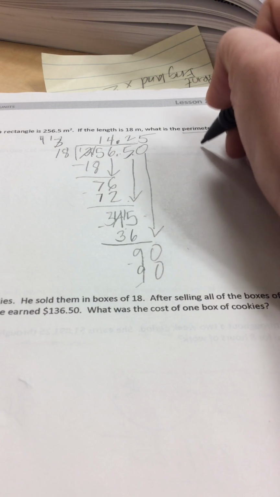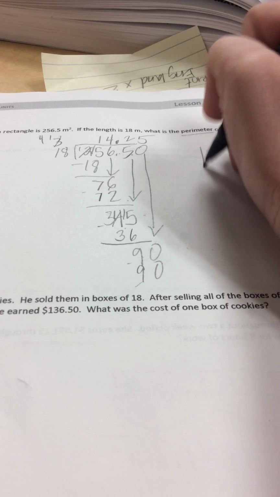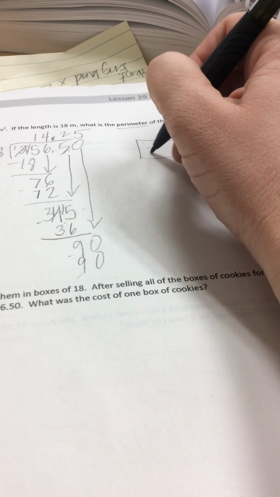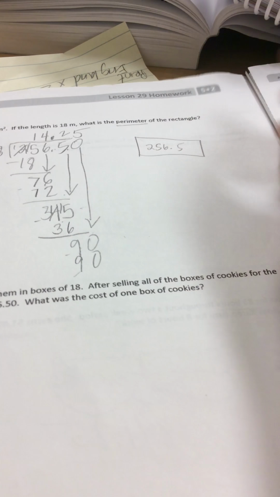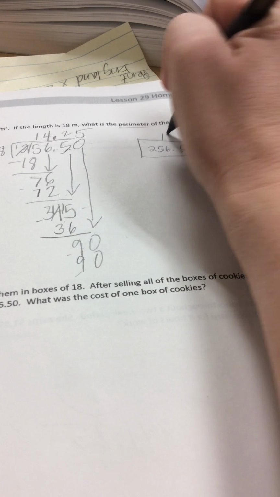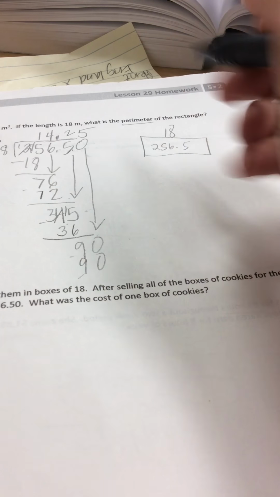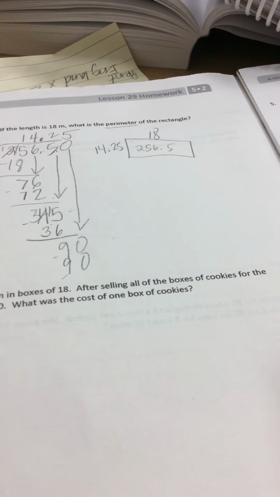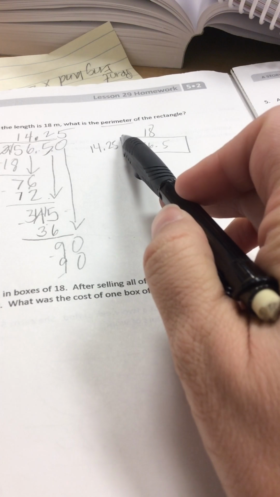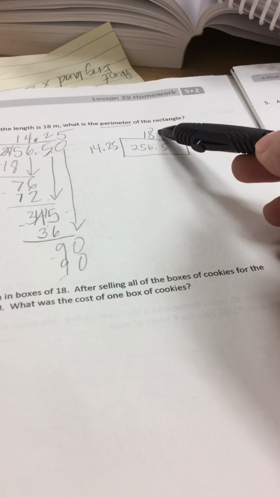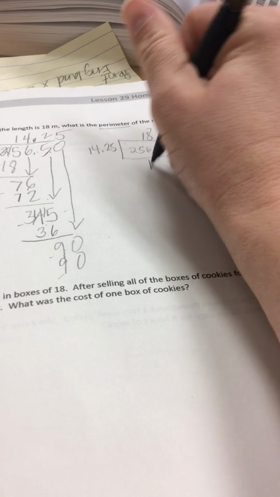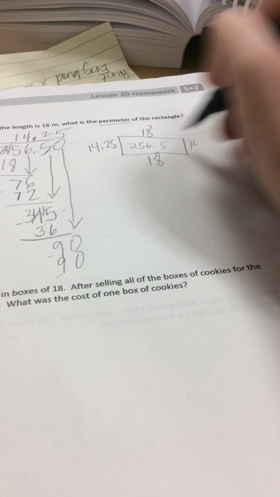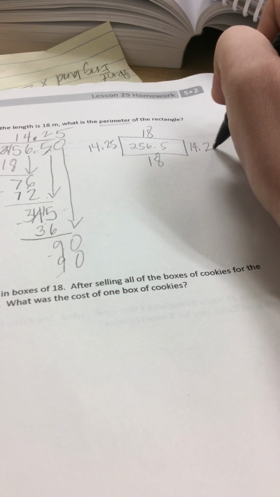So we know that the length is, so here's my rectangle. We know the area was 256.5. And we know the length is 18 meters, and now we've just solved that the width is 14.25. Well, the perimeter is adding them up, all the sides. So if this side is 18, since it's a rectangle, we know this side's 18. If the width is 14.25, we know that this side's 14.25.